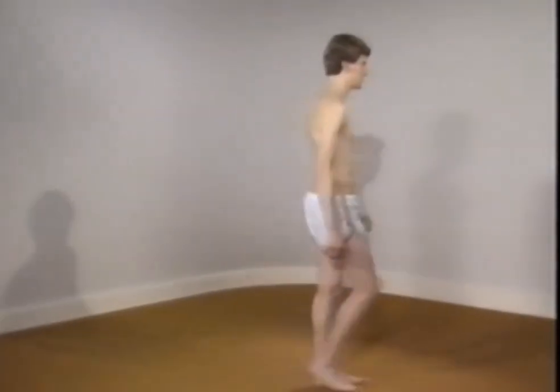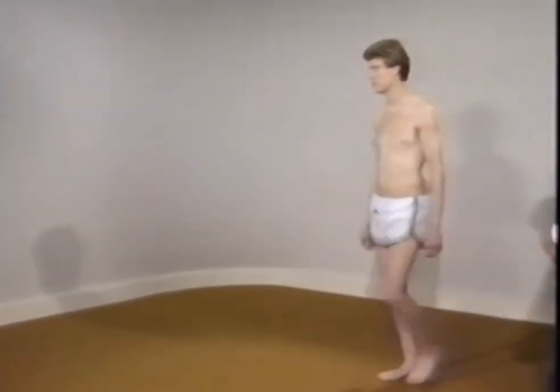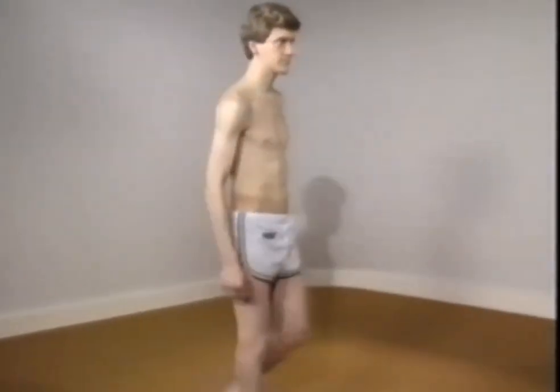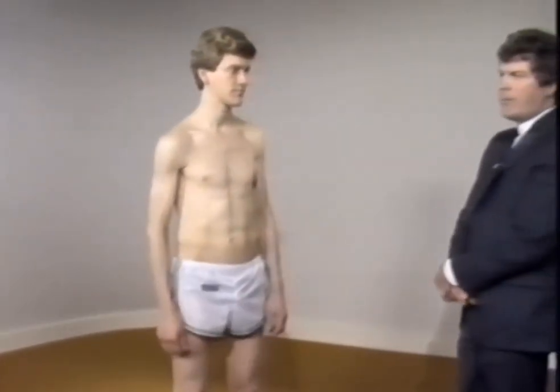The first thing to do is to ask the patient to walk up and down the consulting room. You will see that this young man has a completely normal gait with no evidence of a limp.